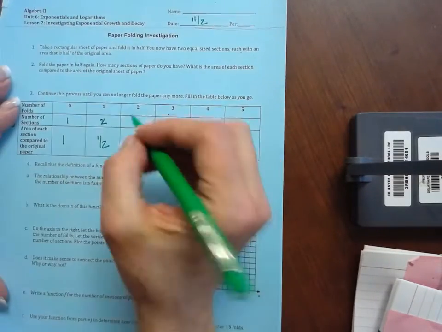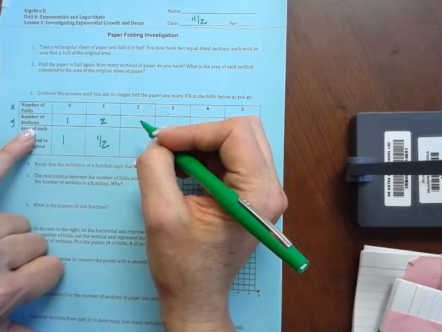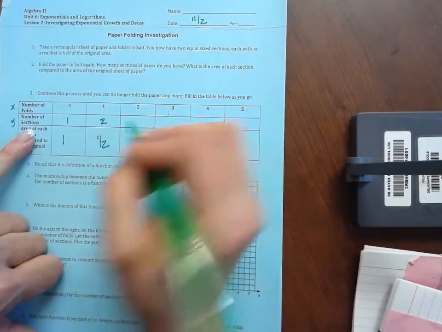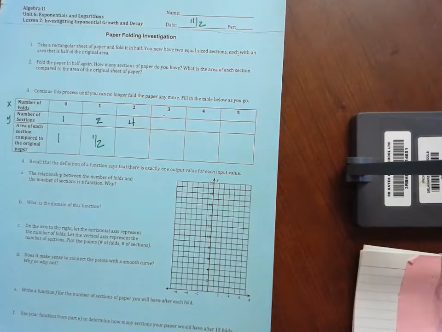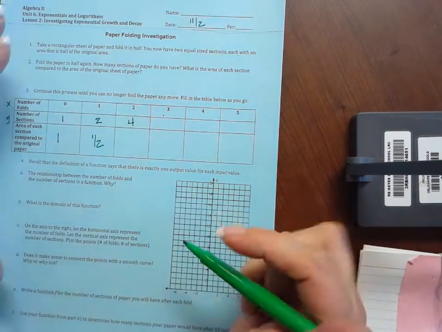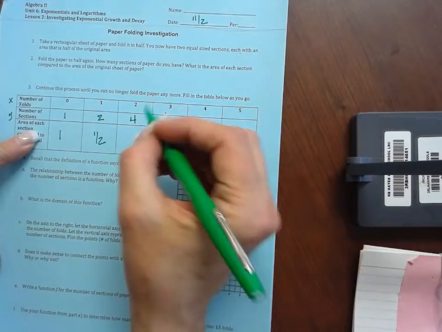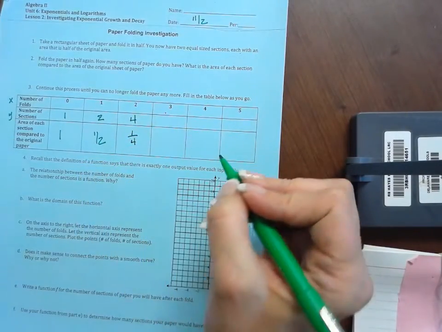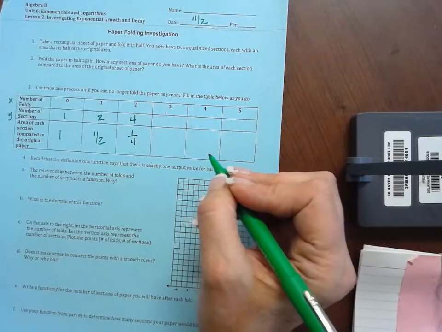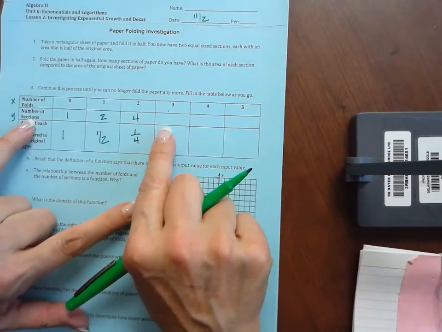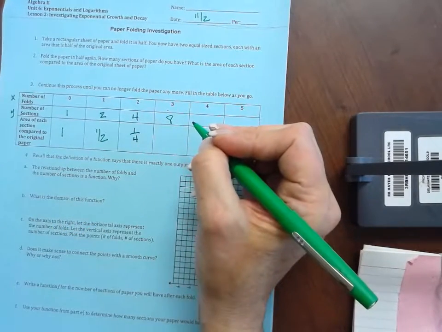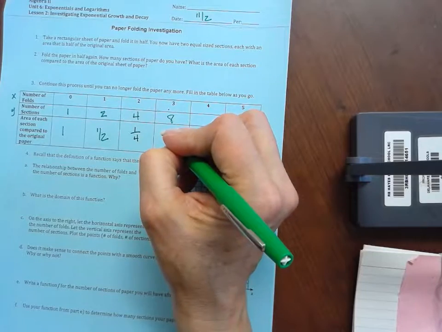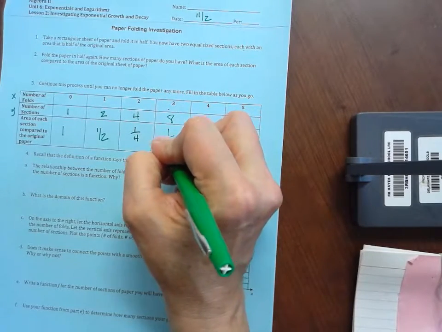For 2 folds, how many sections did you have? 4. And so what was the area of each section compared? Oh, Grace, I got your name again. It's your lucky day. Yeah, 1/4. Perfect. Hayden, how many sections did you get with 3? 8. And so what was my area? 1/8. Huh? Oh, I thought you said 28.